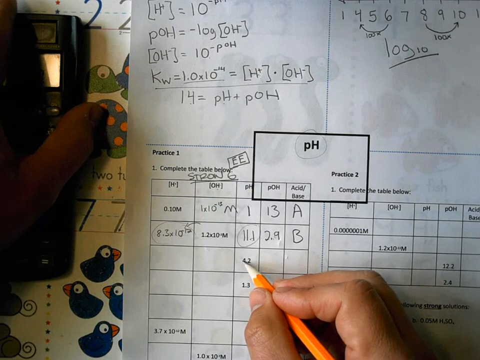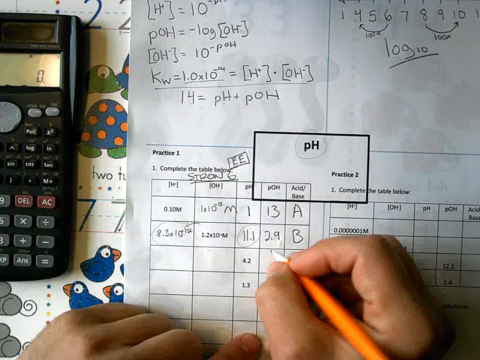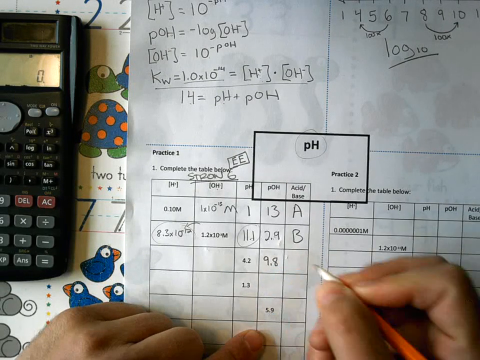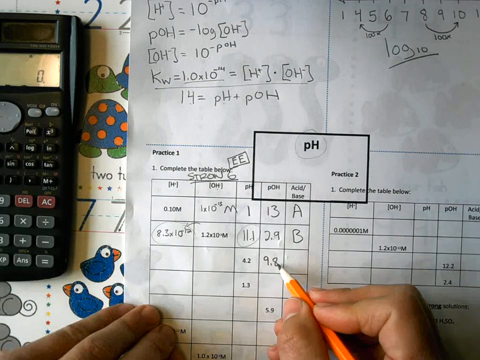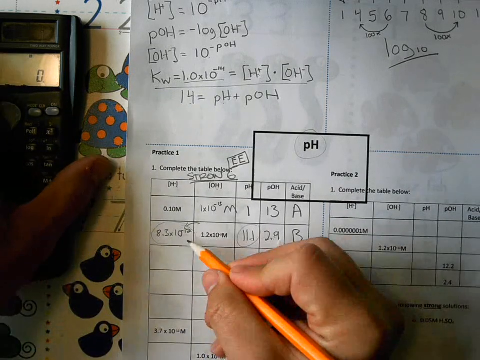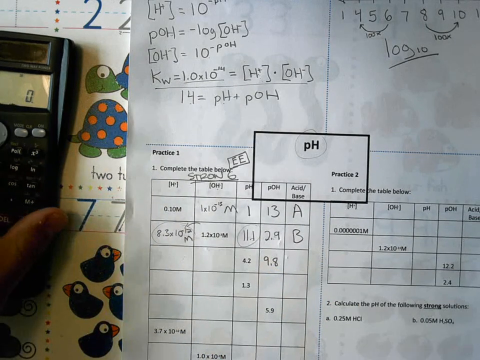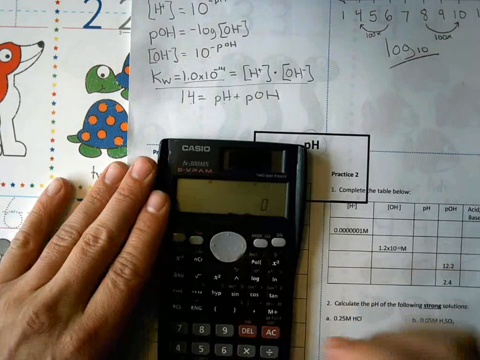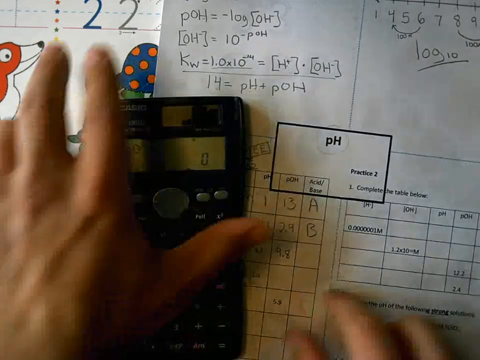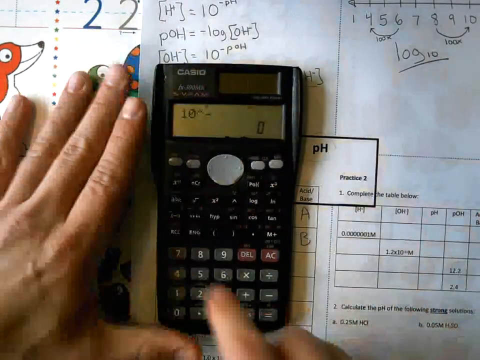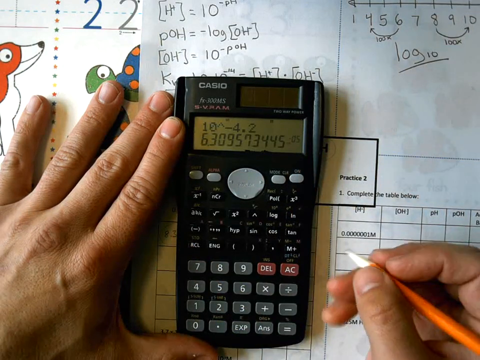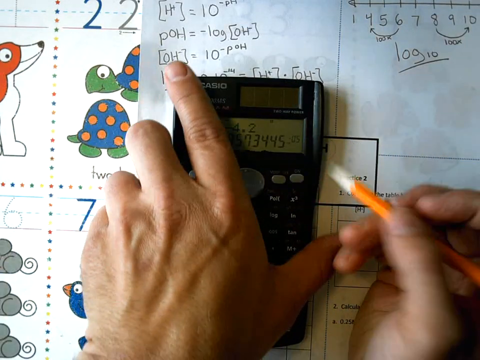Okay, let's resume. How do we go backwards now? If my pH is 4.2, I'm going to do 14 minus that. So my pOH would be 9.8. And then to go backwards to these concentration values, I'm going to make sure you got molar in there. I'm going to do 10 raised to the negative 4.2. And we need to make sure that negative value is in there.